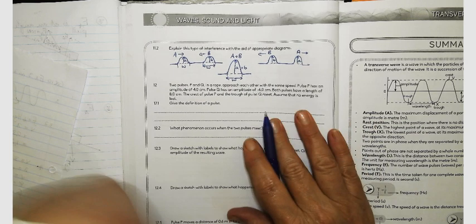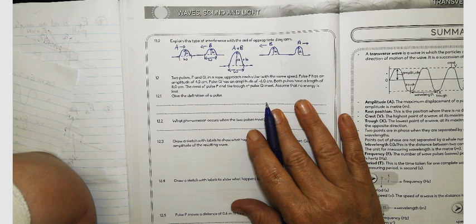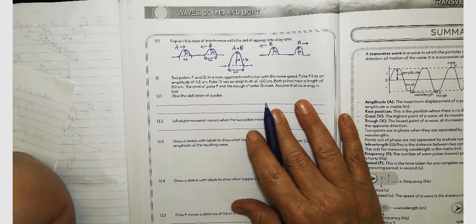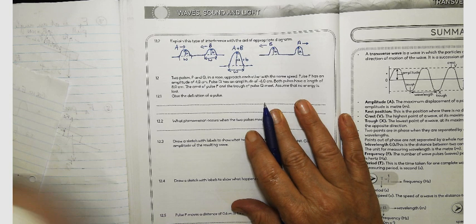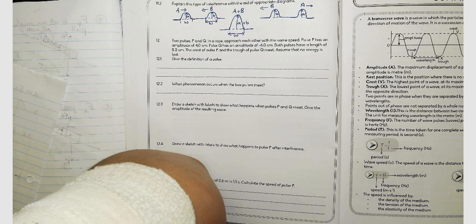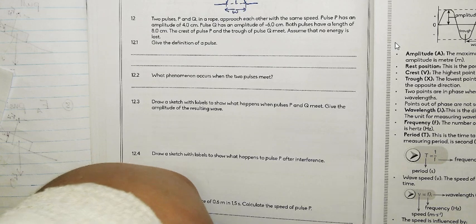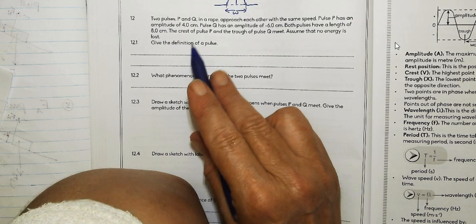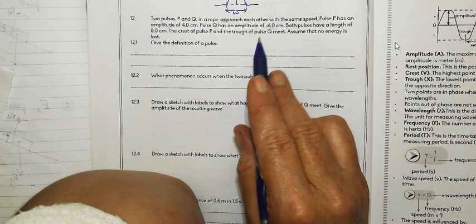Right, question 12. Two pulses P and Q in a rope approach each other with the same speed. Pulse P has an amplitude of 4 centimeters. Pulse Q has an amplitude of -6 centimeters. That indicates that the one disturbance is above the rest position and the other disturbance is below the rest position. Both pulses have a length of 8 centimeters. The crest of pulse P and trough of pulse Q meet. Assume that no energy is lost.